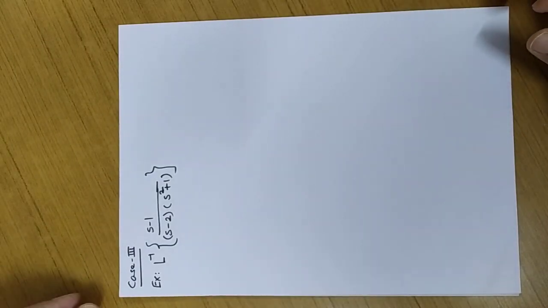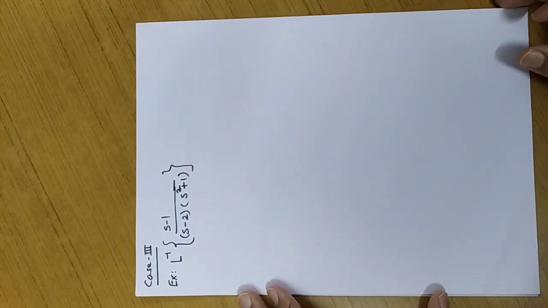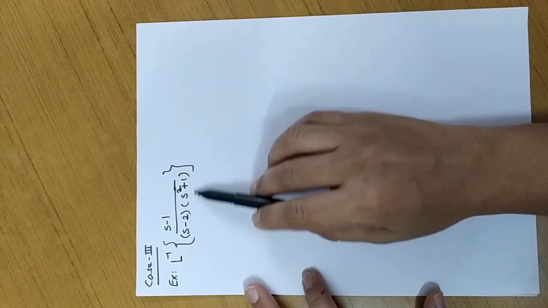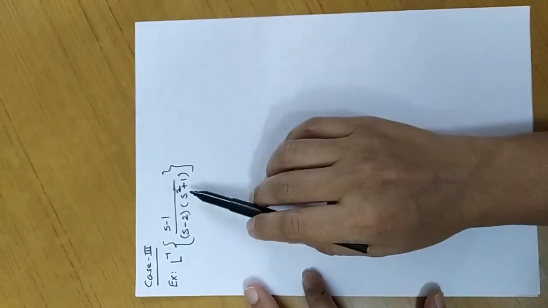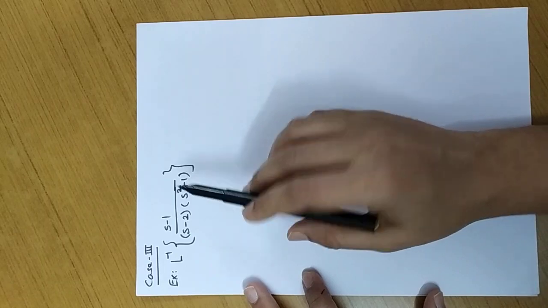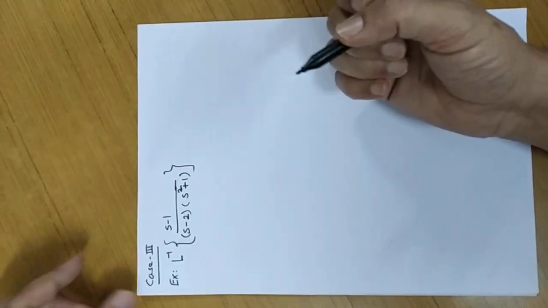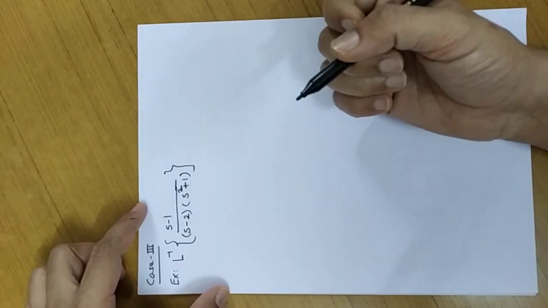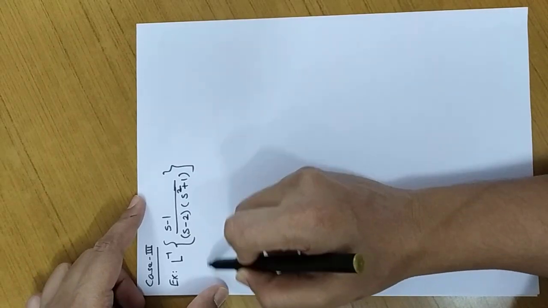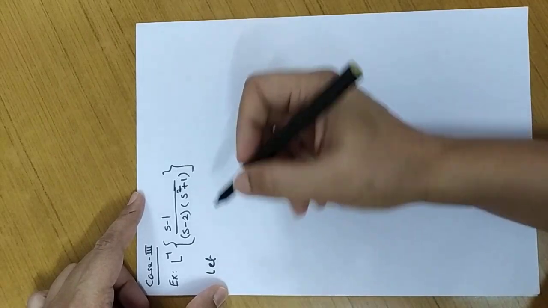Okay, now case 3. What is the difference in this case? Here you can see we have one quadratic factor in the denominator. It has no real roots. What is the factor of s square plus 1? We know s plus i and s minus i, because it has complex roots. Okay, so in this case, how to find the values of A, B and C, or any arbitrary numbers? So how to guess in this case when the denominator has a non-repeated quadratic factor?